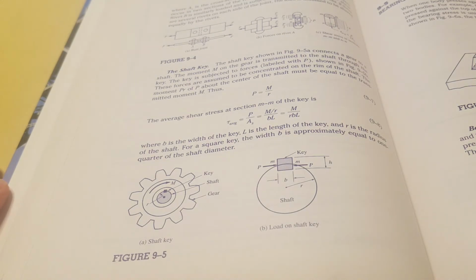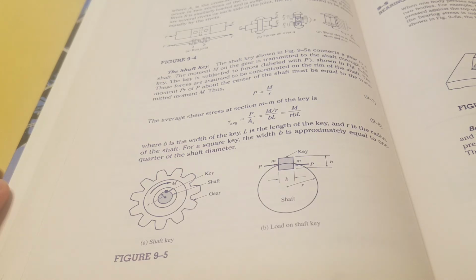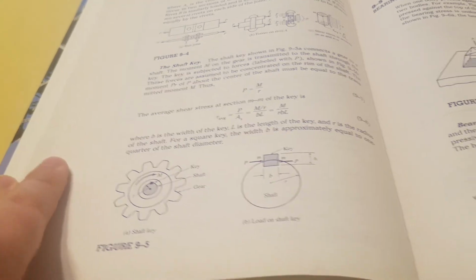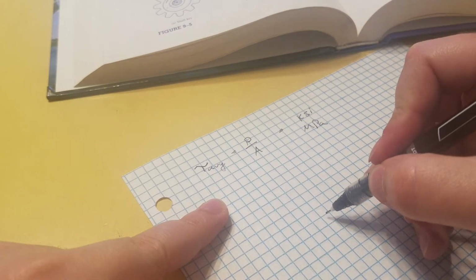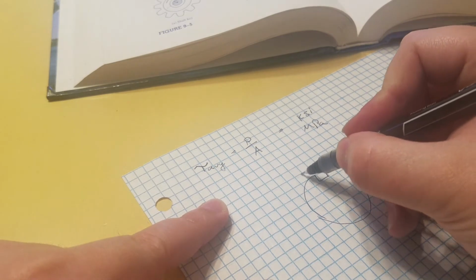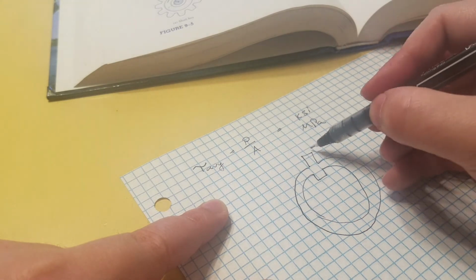If you have a keyway on a shaft, which is very common in automotive, then the key is being sheared by the rotation of the shaft. Or it's trying to be. And so in that instance, the area is basically where the key is. So let's see, you have a gear. There's a shaft. And on the outside of that, you have a gear with also a keyway in it.